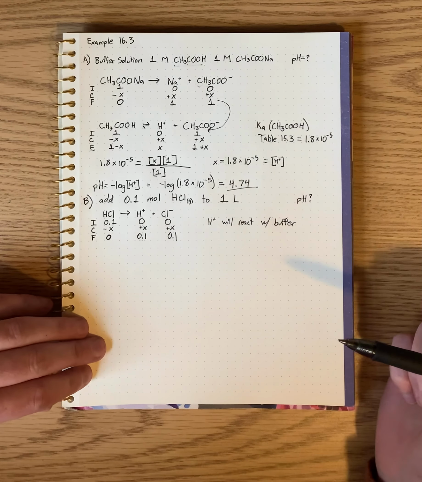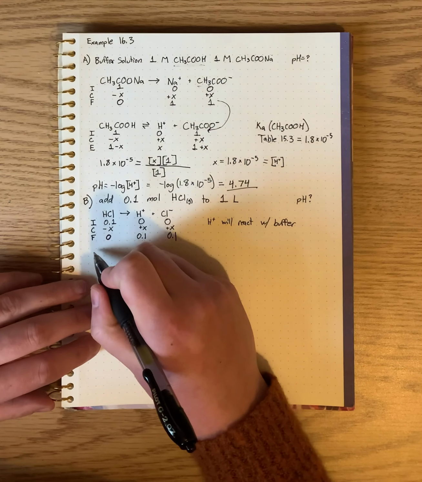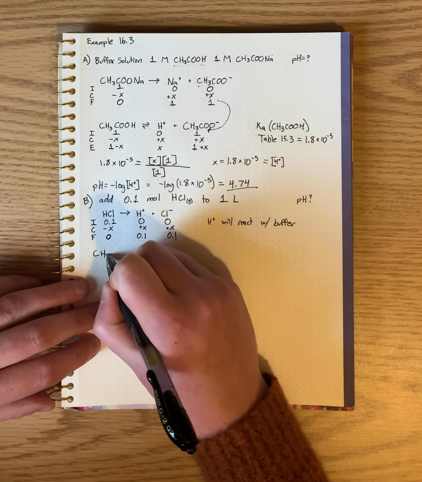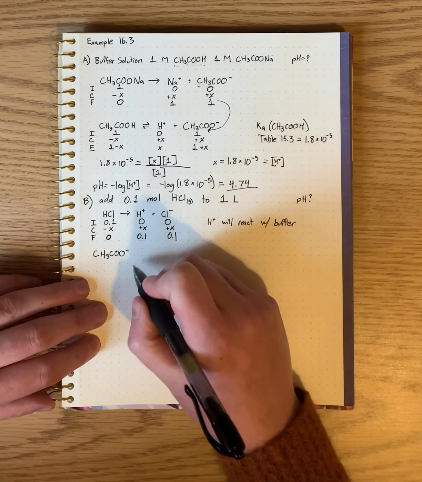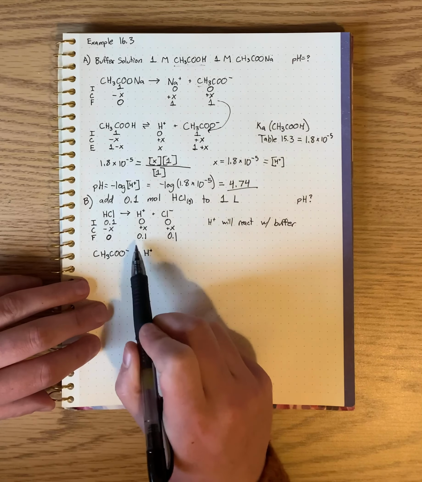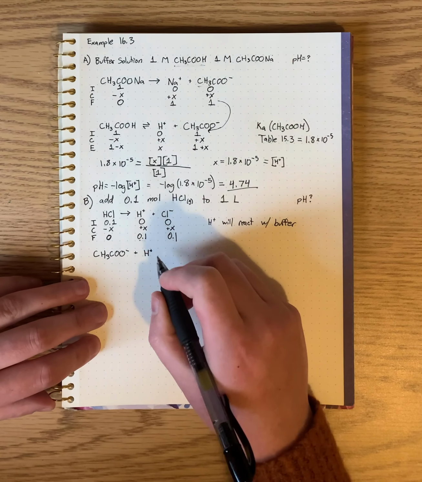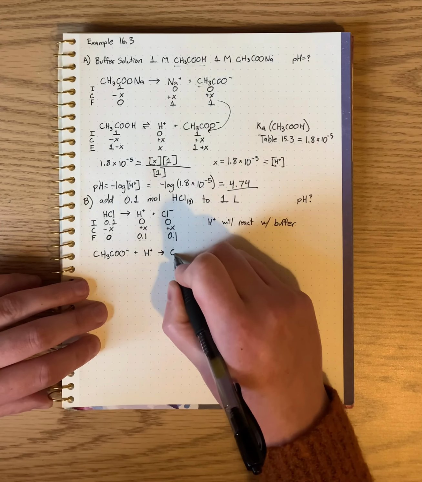And so now we need to write another ICF table of some of these anions from up here reacting with our new hydrogen ion that we produced from the hydrochloric acid to react and form our acetic acid.